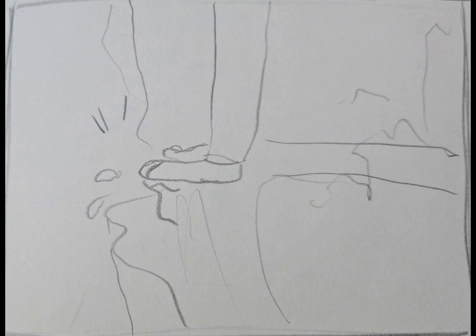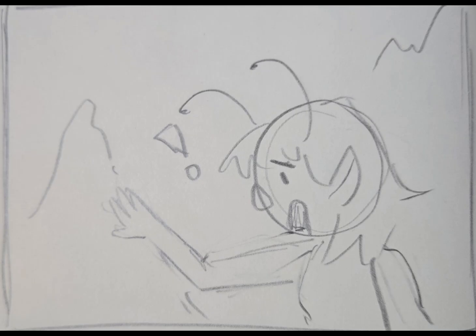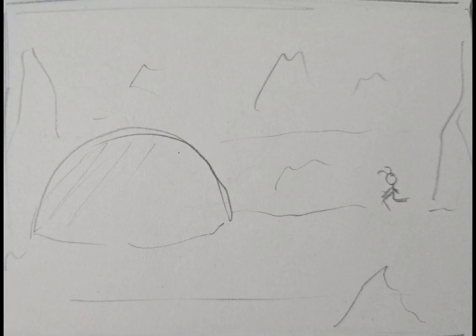Frame 13. A part of the rock crumbles under their foot. Frame 14. Nim's foot slips under the rock. Frame 15, Nim holds onto another part of the rock, steadying themselves. Frame 16, Nim takes a deep breath after a close call of a fall. Frame 17, the camera pans out and Nim is seen moving closer to the dome.